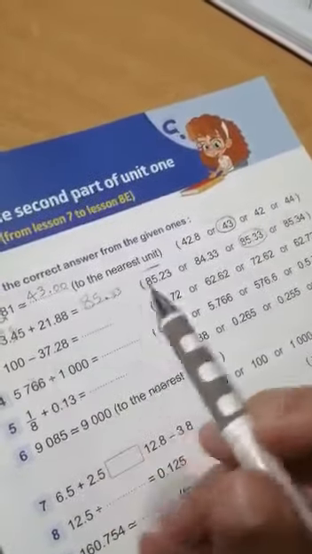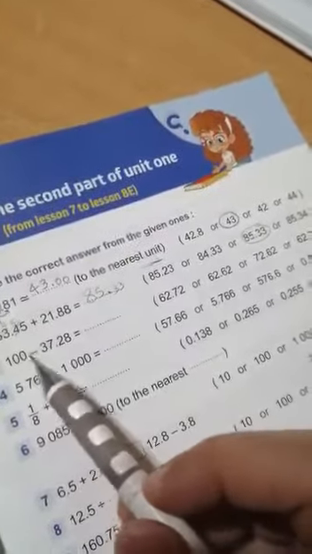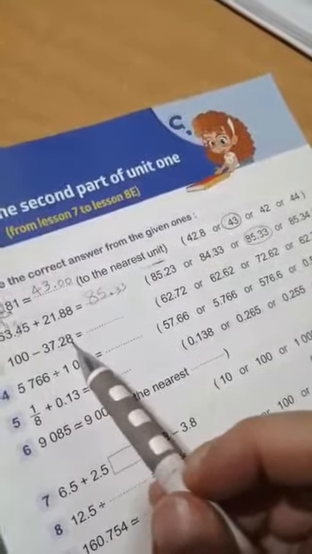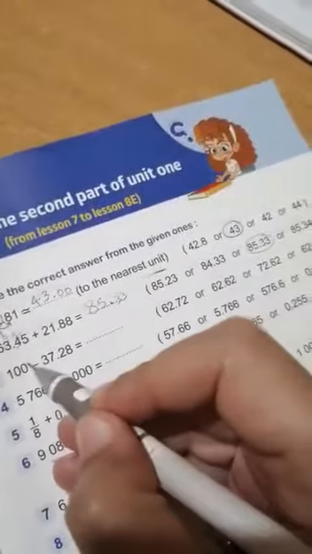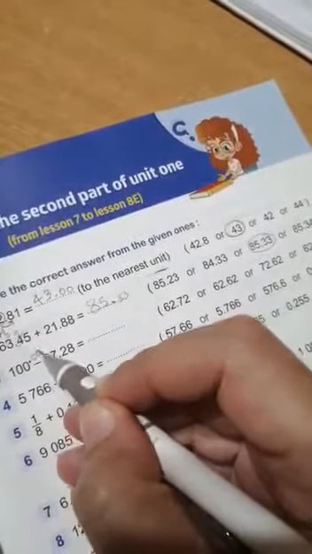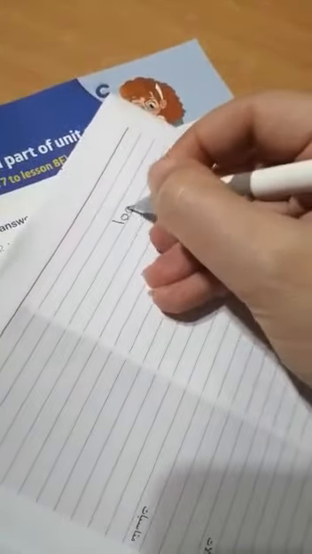Then here I have 100 minus 37.28. I have to be sure that the number of decimal digits here is the same as the number of decimal digits here. But here I don't have decimal digits. I have to put a decimal point and 2 zeros. I can make it in a draft like this. 100 minus the second number.